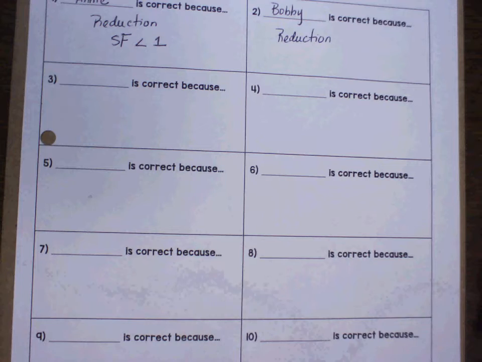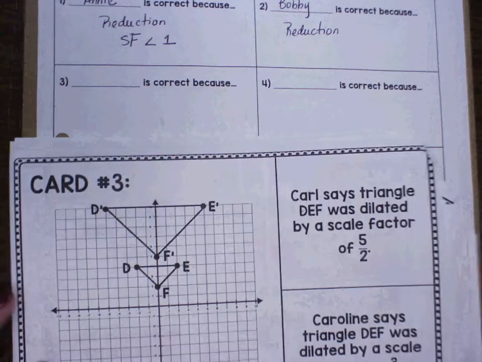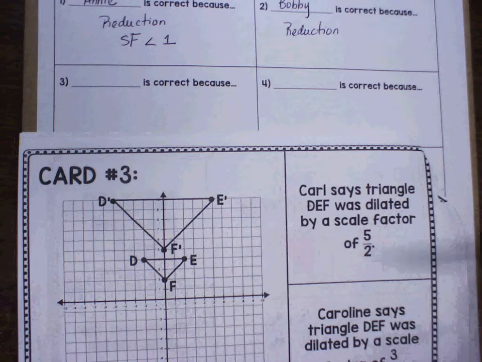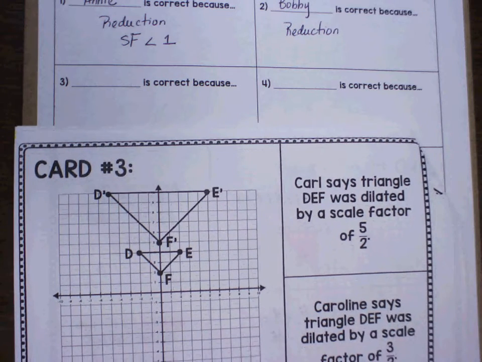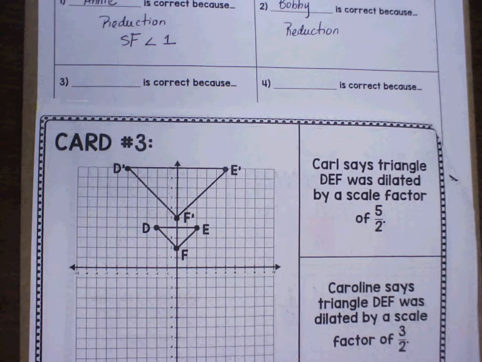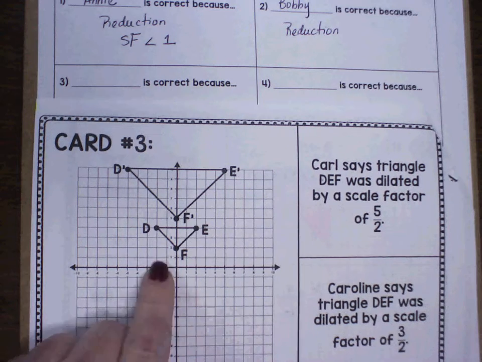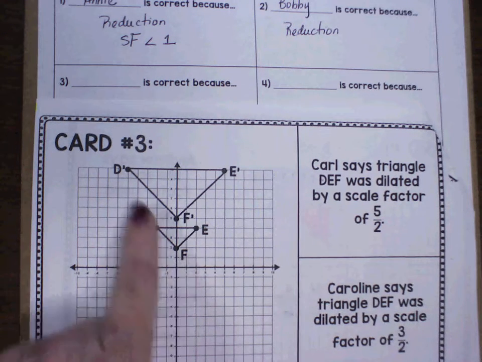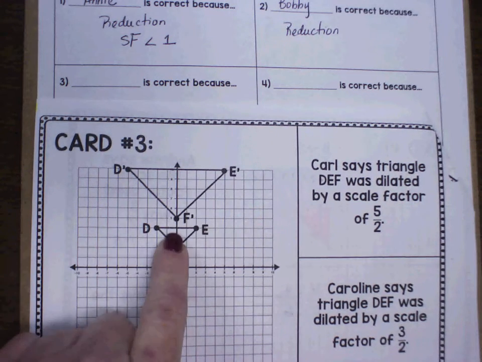Because it is a reduction. I know Bobbies that are not white. Yes. All right, number 3. Shh.